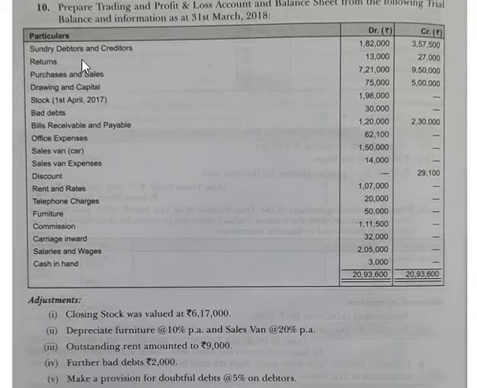So the first item is sundry debtors and creditors. Let me remind you again. Before the preparation of the trading and profit and loss account and the balance sheet, from the trial balance you have to identify which item will go to the trading account, which item will go to the profit and loss account, and which item will go to the balance sheet. So the first item is sundry debtors and creditors. Sundry debtors is an asset, will be shown on the asset side of the balance sheet, and creditors is a liability, will be shown on the liability side of the balance sheet.